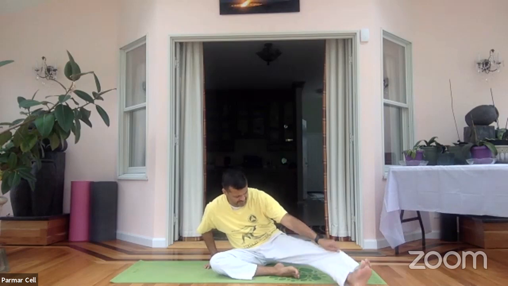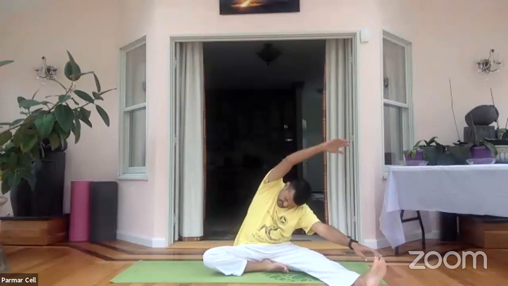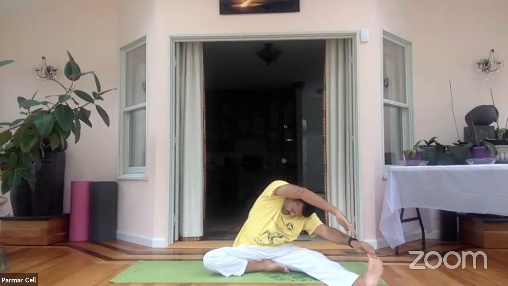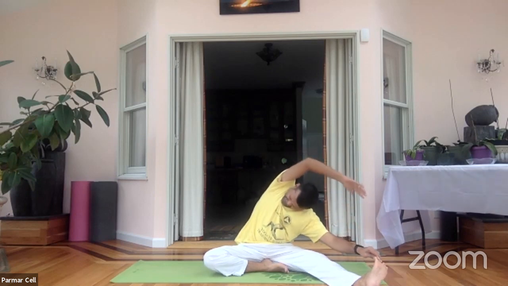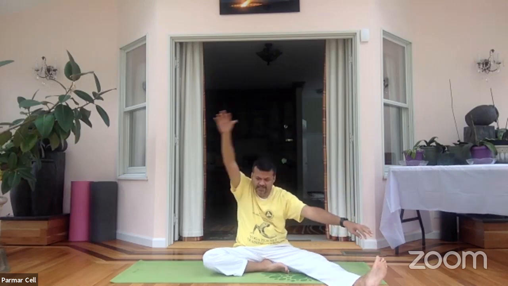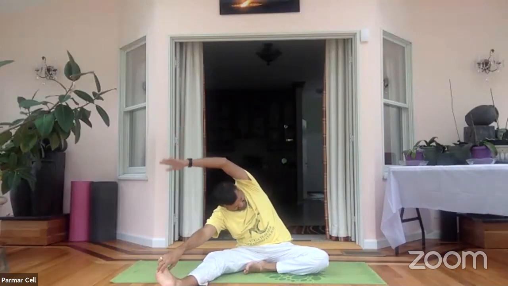While it is seated, stretch the left leg to the left side. Grab hold of the left toes with both the hands. Feel the stretch on the right side. And release, change the side. Grab hold of the right toes. Bend to the right, feel the stretch on the left.